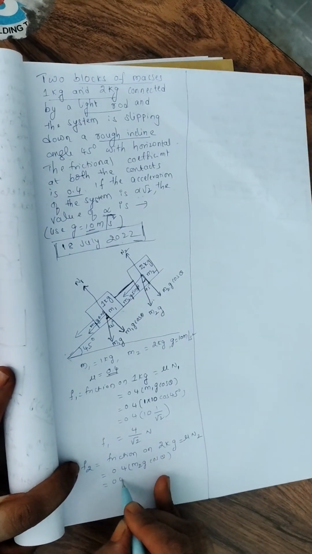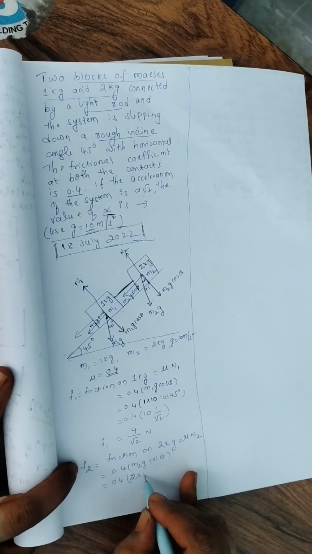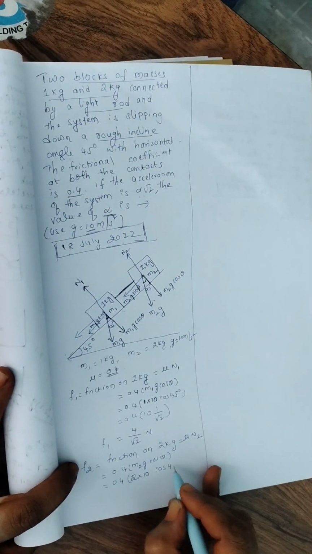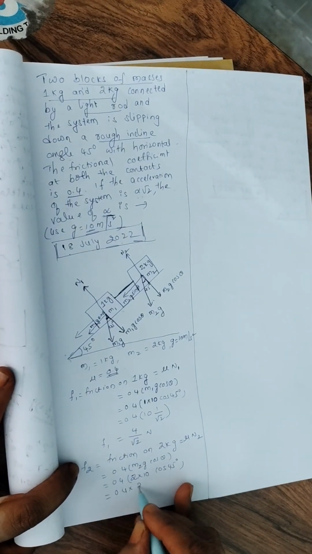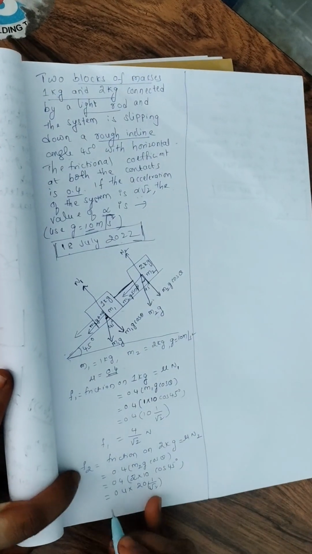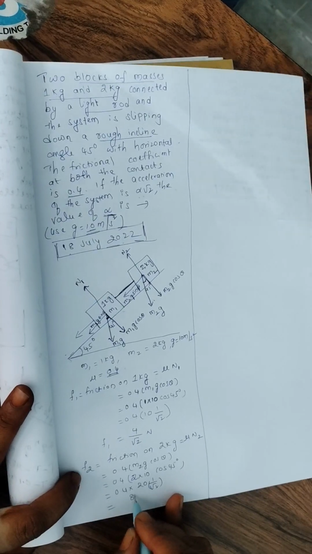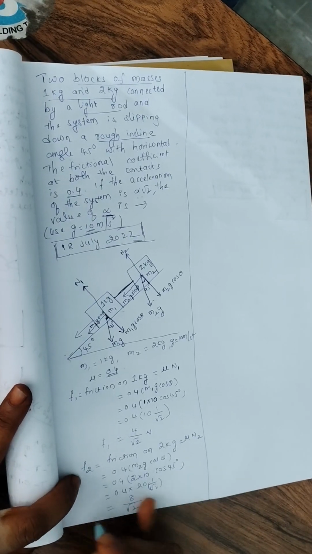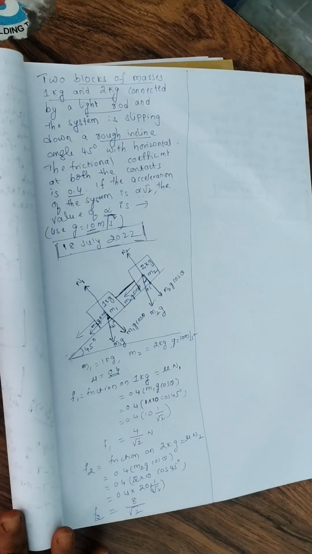Substitute the values: 0.4, M2 is 2 kg, G is 10, theta is 45 degrees. So 0.4 into 20 cos 45, the value being 1 by root 2, so 0.4 into 20 will be 8 by root 2. This is the frictional force on 2 kg.